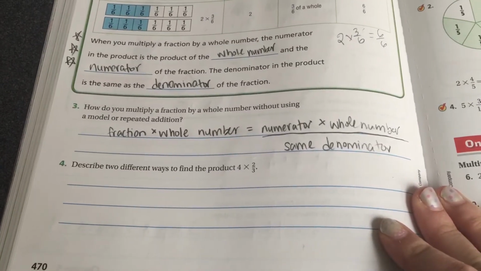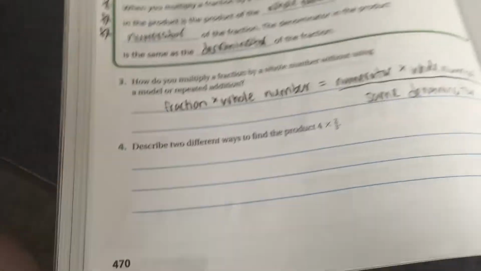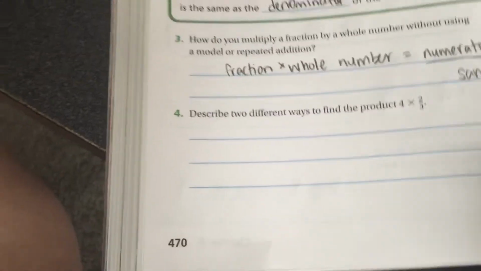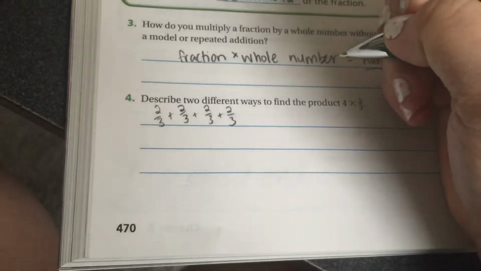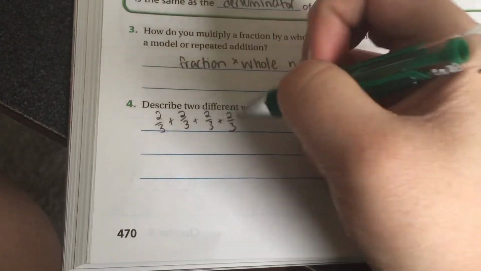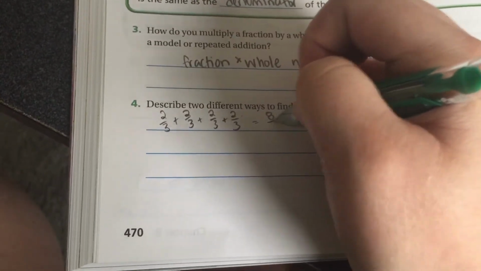Describe 2 different ways to find the product of 4 times 2/3. You could do it using multiplication. You can also do it using repeated addition. So with repeated addition, it would be 2/3 plus 2/3 plus 2/3 plus 2/3, 4 times, because that's what the problem's saying. 2, 4, 6, 8. So that would be 8/3.